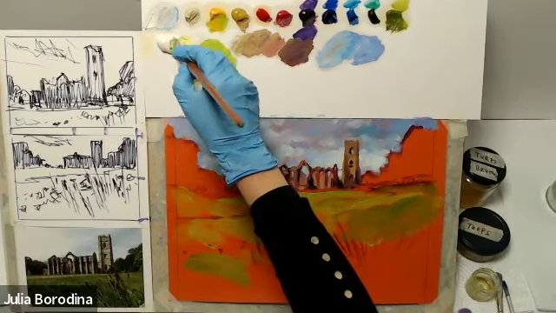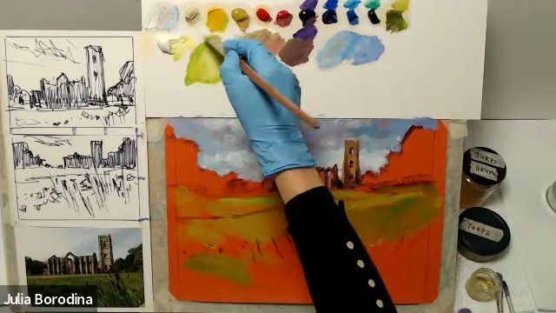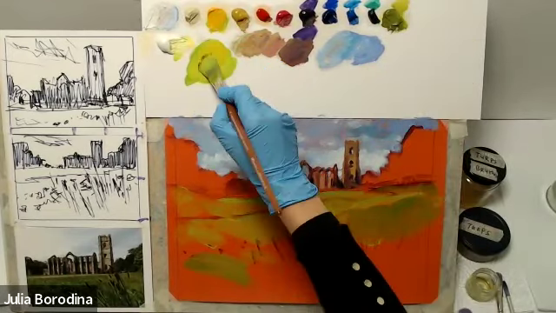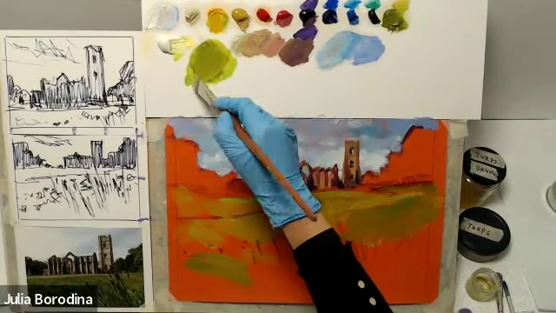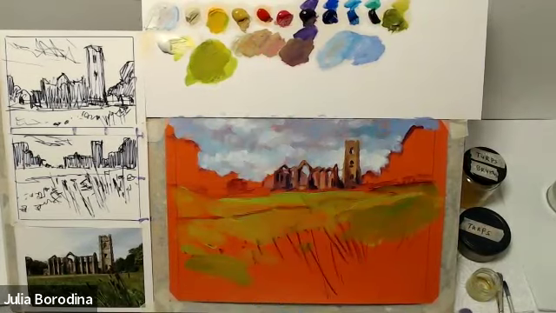If I want to have a paler color, I need more white and more solid paint. So I'm going to go for my white and olive green with some yellow. And that will give me a much more solid, opaque color.